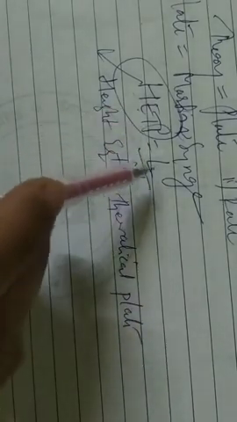HETP is equal to L by N. So what is this HETP? HETP is nothing but height equivalent to theoretical plate. So this is what HETP is, given by L by N. What is L? L is nothing but the length of the column, and N is the number of theoretical plates. Okay, so this is the equation which is given by Martin and Synge.